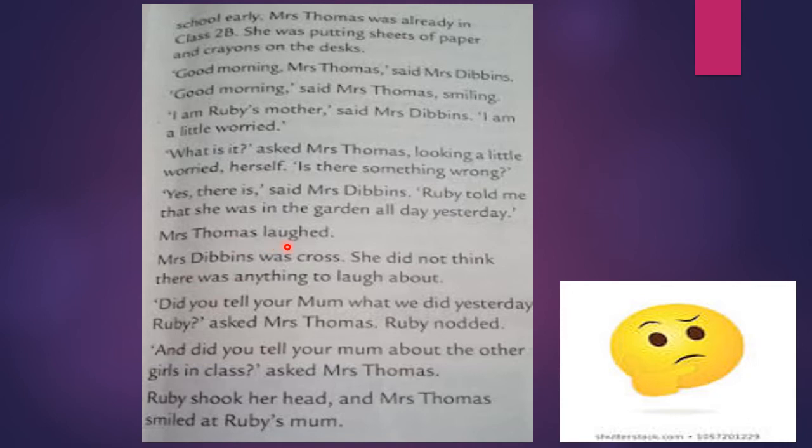Mrs. Thomas laughed. Laughed means हंस देना. Mrs. Dibbons was cross. Cross means upset or angry. She did not think there was anything to laugh about. "Did you tell your mom what we did yesterday, Ruby?" asked Mrs. Thomas. Ruby nodded. Nodded means sar hilana. "And did you tell your mom about the other girls in class?" asked Mrs. Thomas. Ruby shook her head and Mrs. Thomas smiled at Ruby's mom.